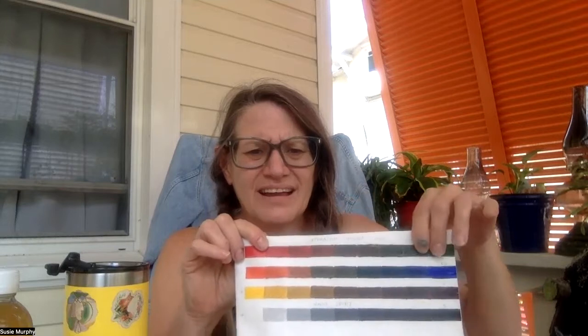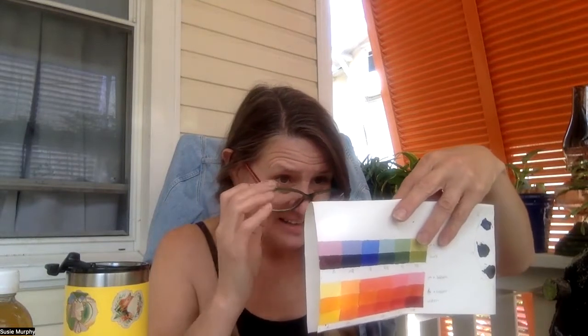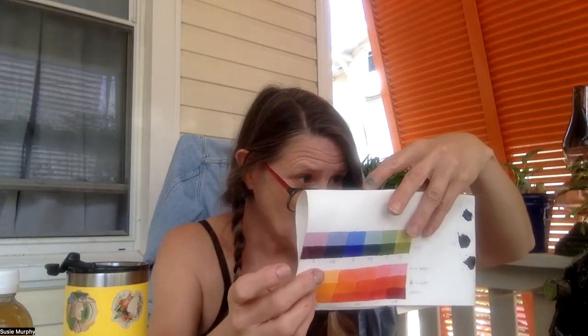And this study here at the top is another saturation study using complementary colors. And I'm not going to go into detail about that. That's a little bit more complex. So I'm going to read a little bit more, and then I'm going to close this video out, upload it, send it, and then do another one with the saturation studies.